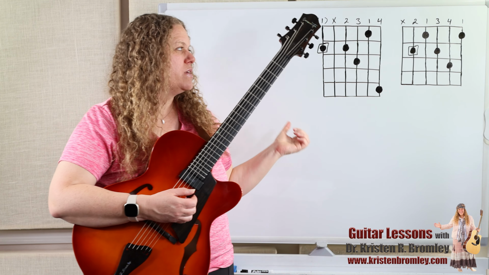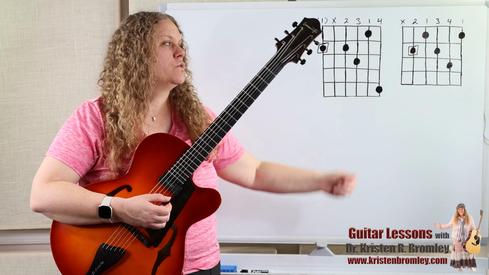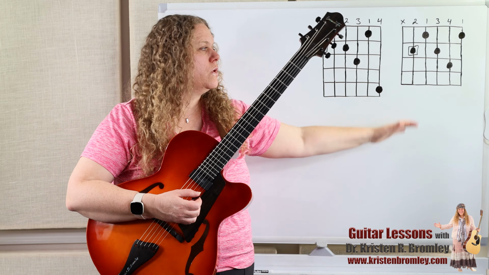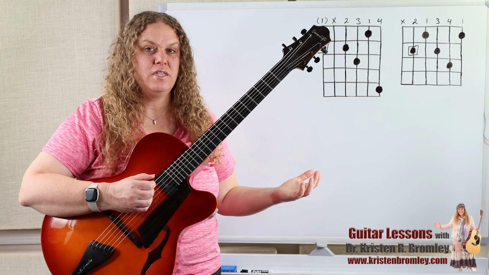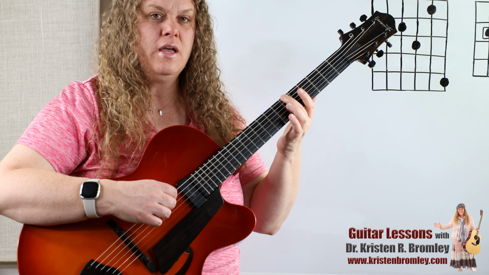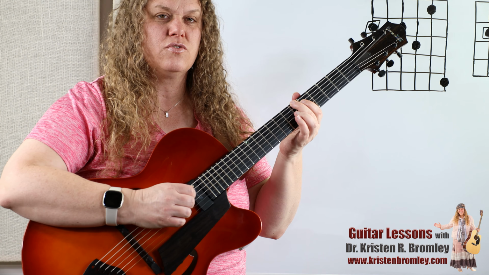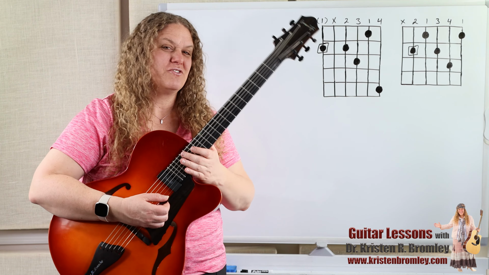So let's look at these voicings. Now we're going to have one that has the root on the 6th string and one that has the root on the 5th string. I'm going to demonstrate these at the 6th fret. So that'll be B flat for the 6th string and E flat for the 5th string.